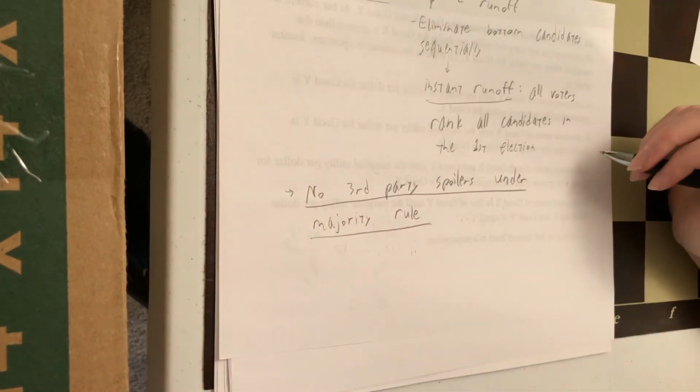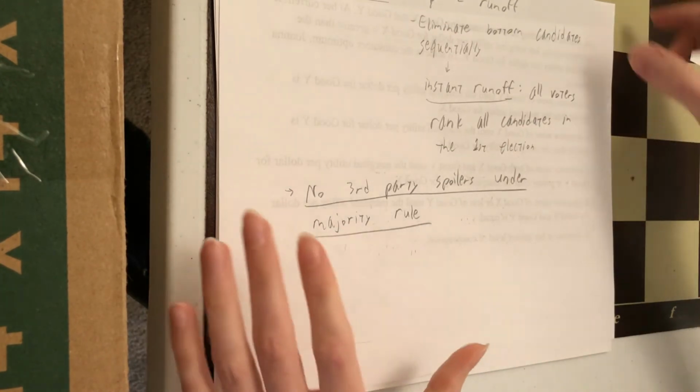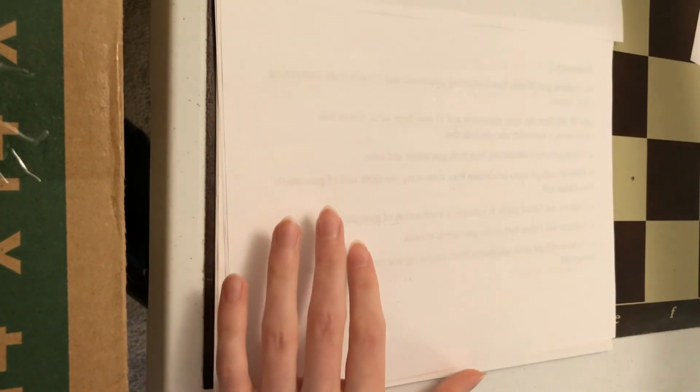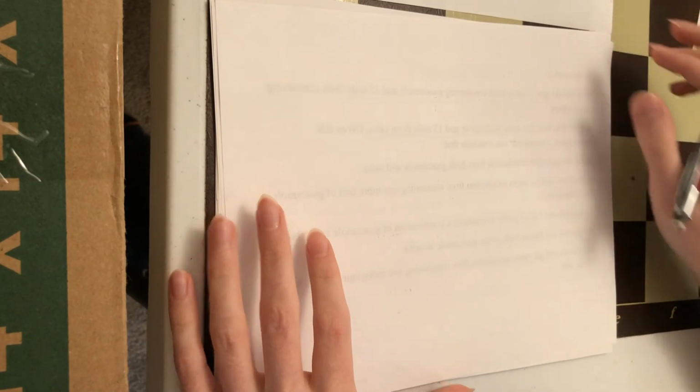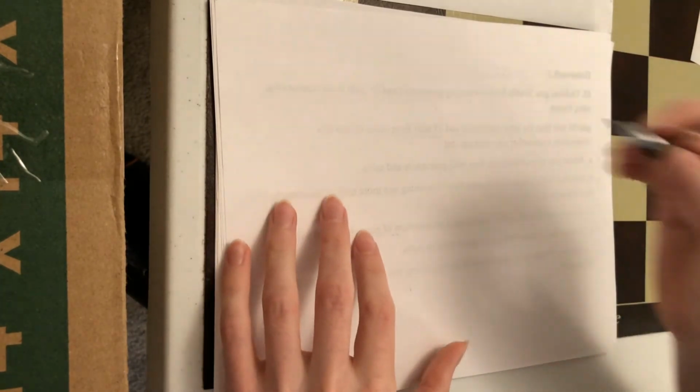So I promised to give you an example of instant runoff, so let's do that. All voters will rank all candidates, and we'll eliminate the ones at the bottom who are least popular, sequentially.